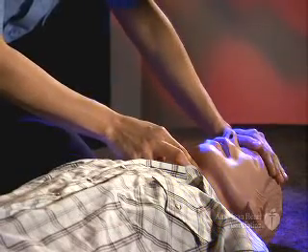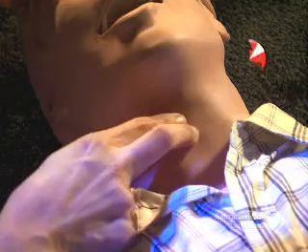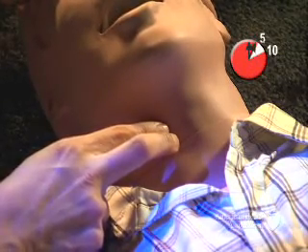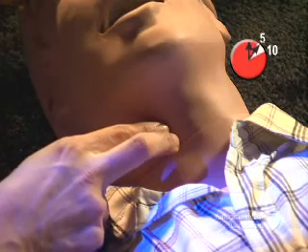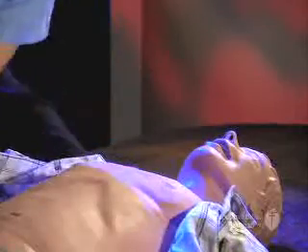Maintain a head tilt with one hand and locate the trachea, using 2 or 3 fingers of the other hand. Slide these fingers into the groove between the trachea and the muscles at the side of the neck, where the carotid pulse can be felt. Make sure you check for a pulse on the side closest to you.